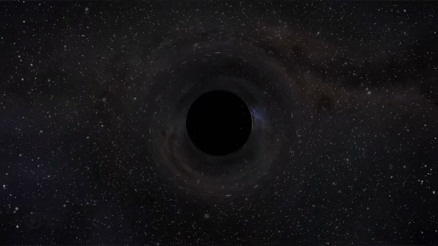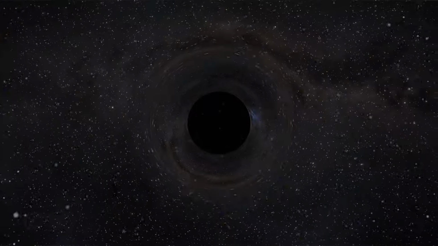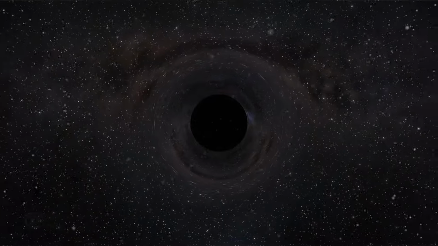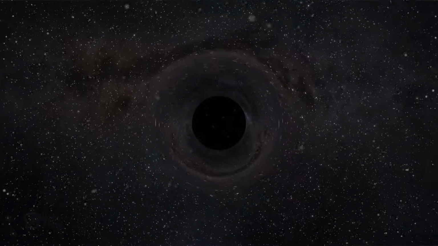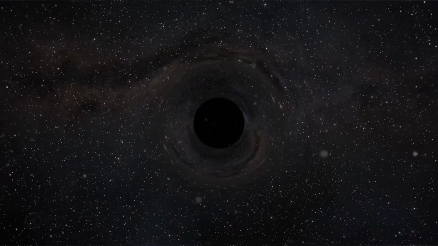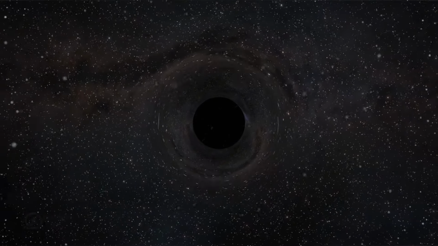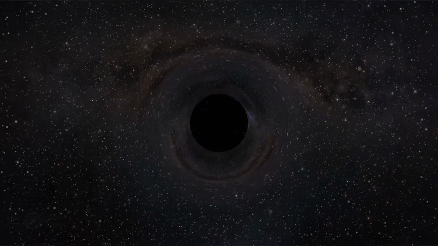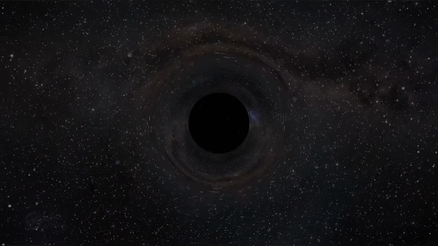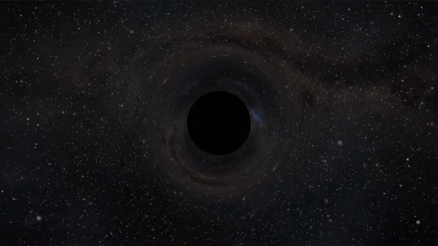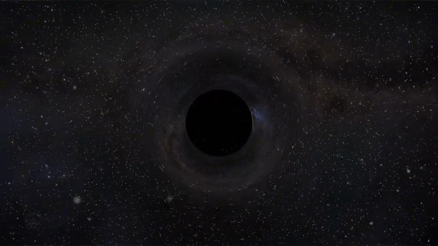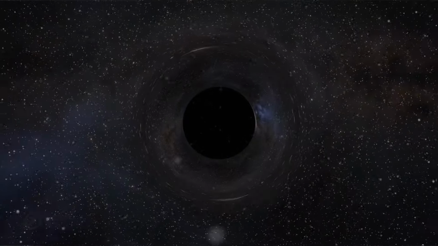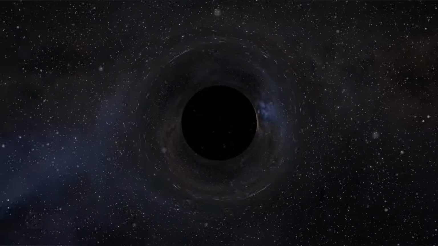Since then, LIGO and its European counterpart Virgo have detected dozens of gravitational wave events, most from merging black holes and some from neutron star collisions. Each detection provides new insight into the population, distribution, and properties of compact objects in the universe. By analyzing the shape and timing of the waveforms, scientists can determine the masses, spins, and even approximate distances of the merging bodies. One of the most striking findings from these detections is the diversity of black hole masses.